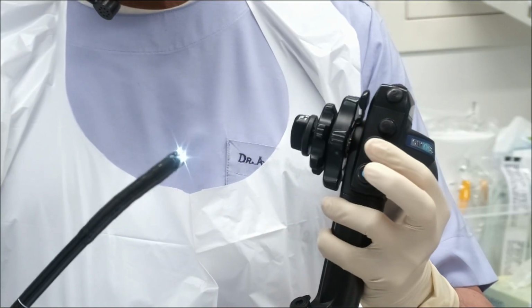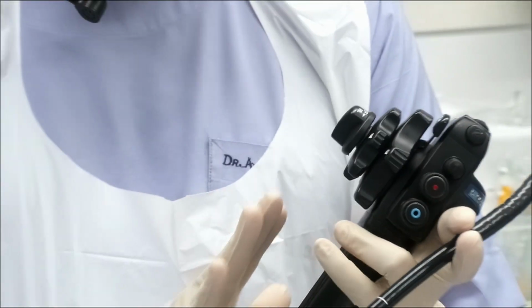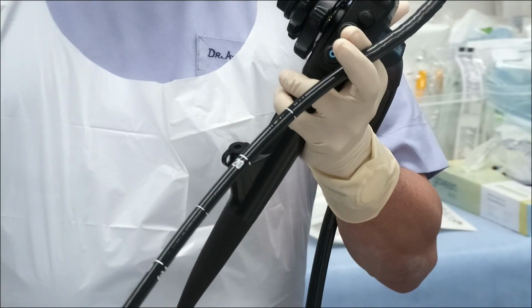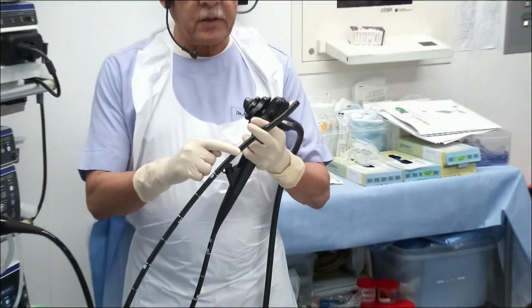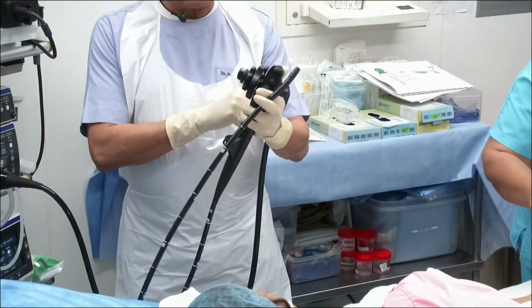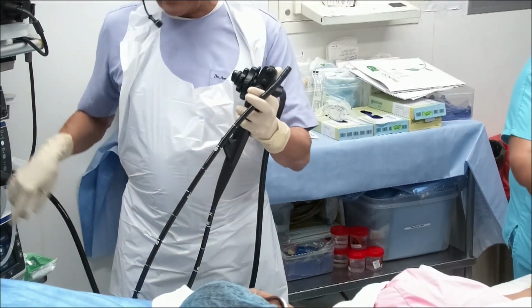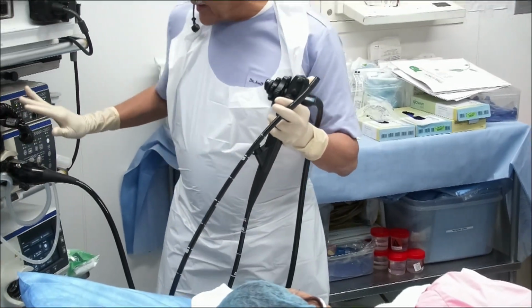So these are the various parts of a scope. Once more I will tell you, this is the control section. Ahead you see is the insertion tube, which is going inside the patient. Behind you see is the connecting tube, which is going inside the processor and the light source. And that is the light source and the processor.